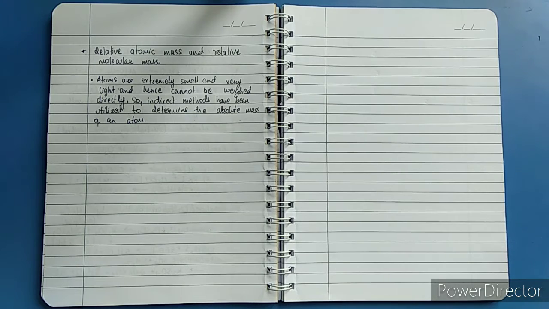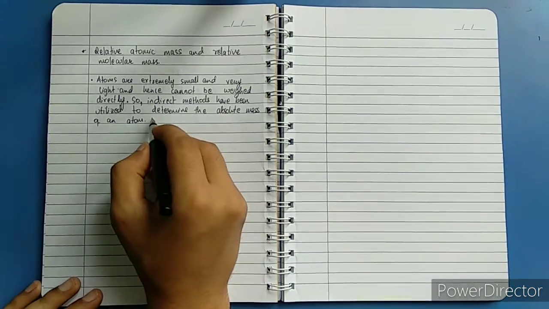This indirect method is basically the relative mass of an atom.